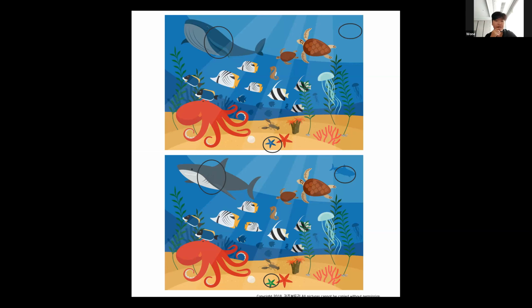I can only find 3. Can you find more? There are 5 differences? 4. Now I gotta find my last one. Did you find it? Please help me.